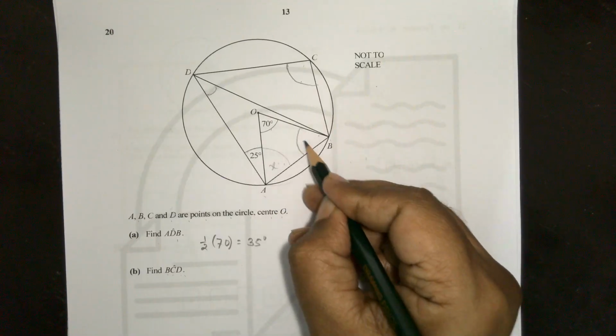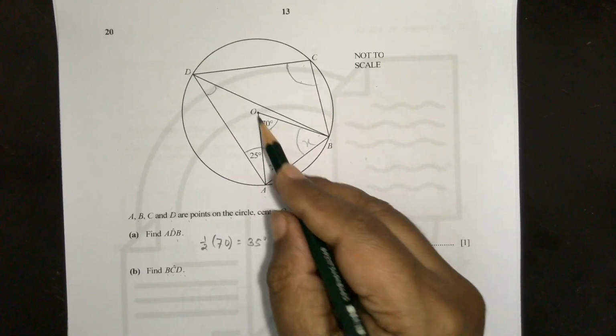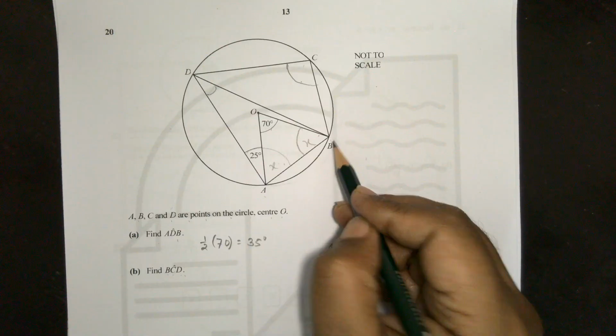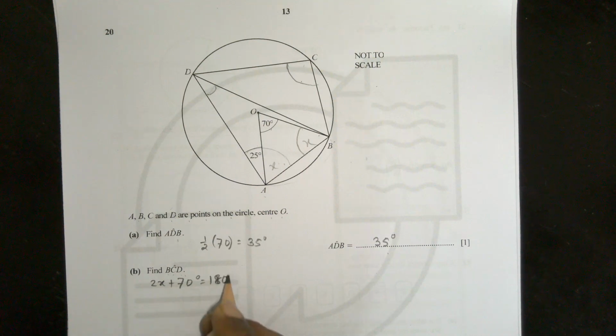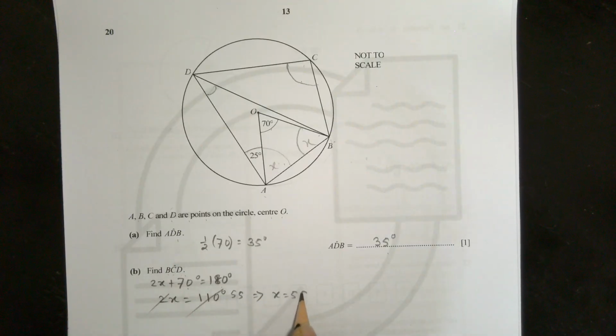Then it has to be x as well because OAB is an isosceles triangle, right? That means I can write twice x plus 70 is equal to 180. So twice x is equal to 180 minus 70, which is 110. If we divide both sides by 2, I will get 55. So the value of x is 55.